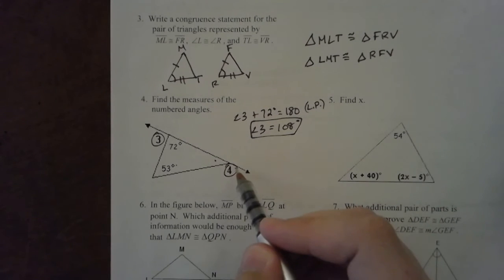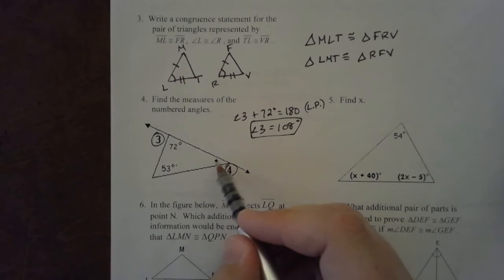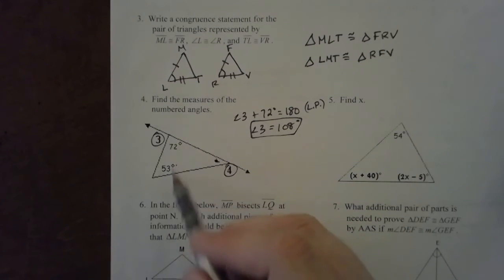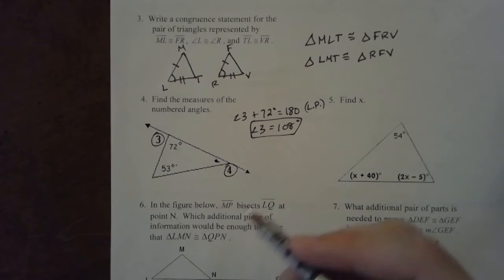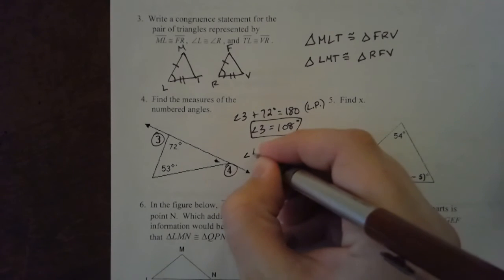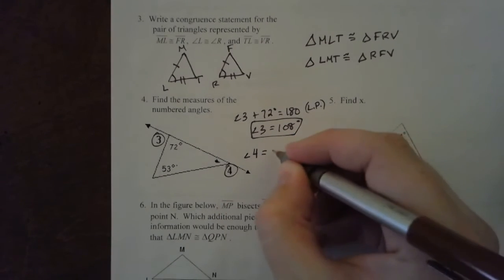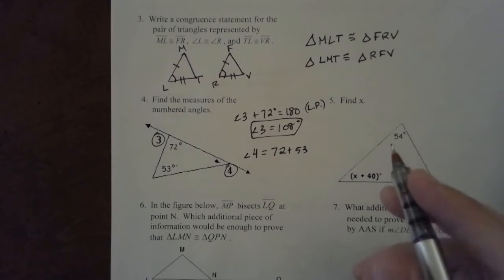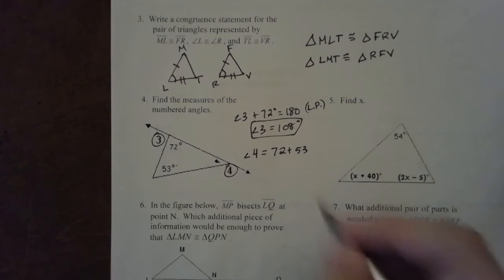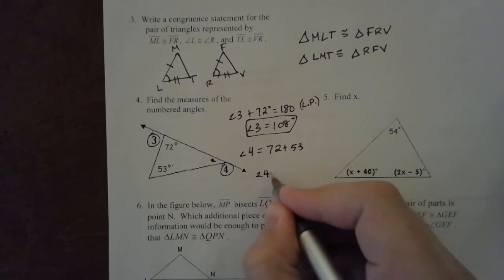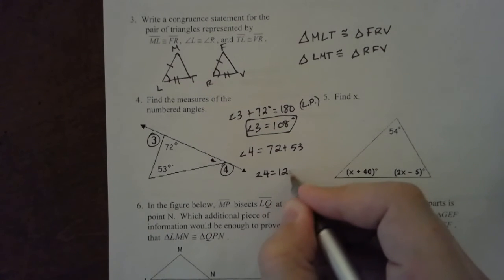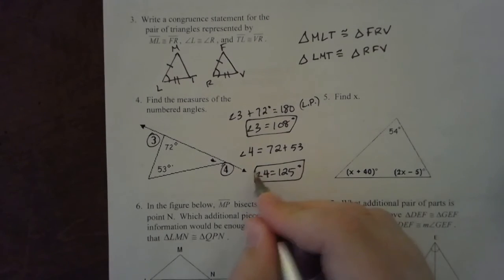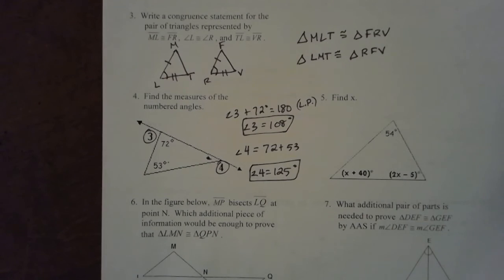So with angle 4, it's touching this interior angle, so I don't want to use that one. I instead want to use the two angles that it is not touching. The exterior angle theorem tells me that angle 4 will be equal to the sum of these two, 72 plus 53. So add them together and I'll get that angle 4 has a measure of 125 degrees. Now, granted, this is not the only way we could have solved this one.